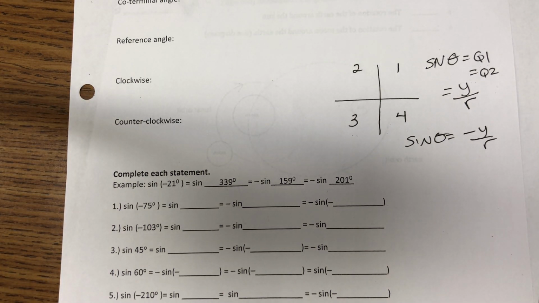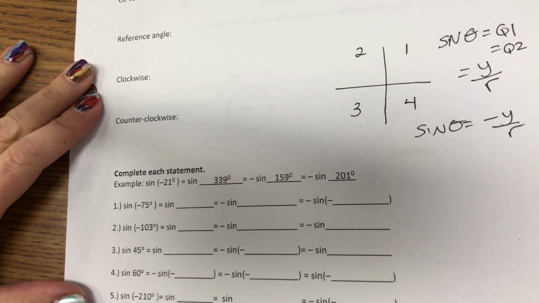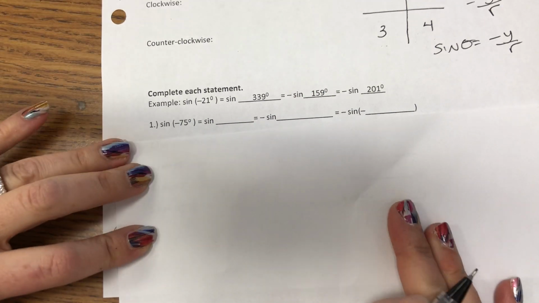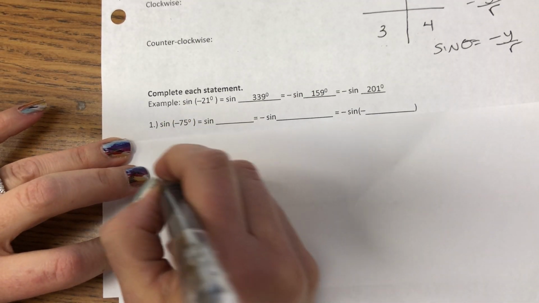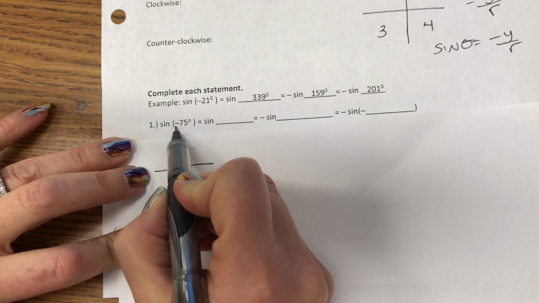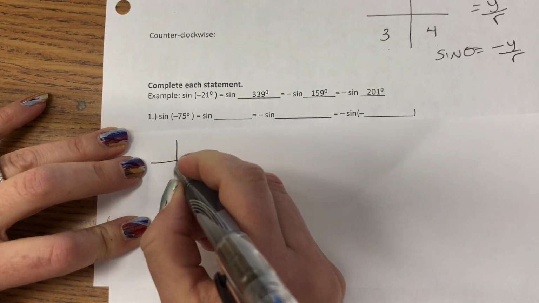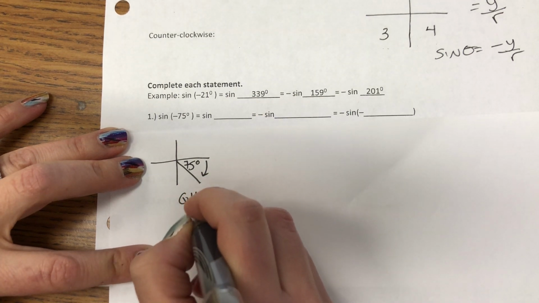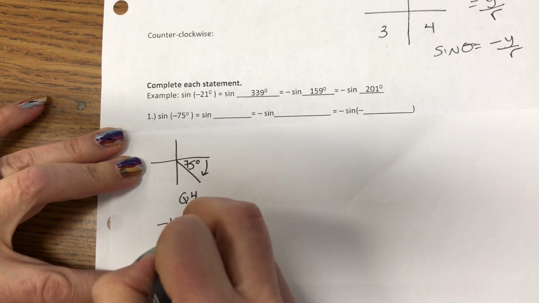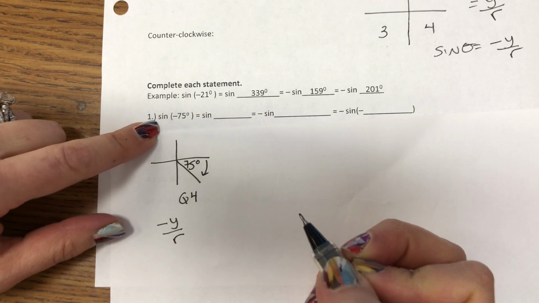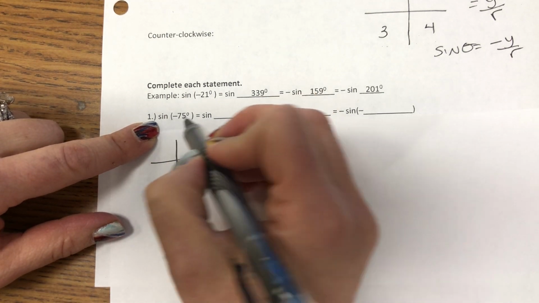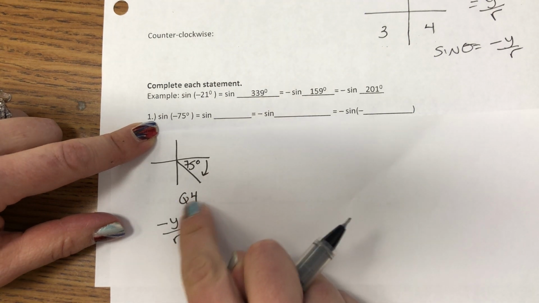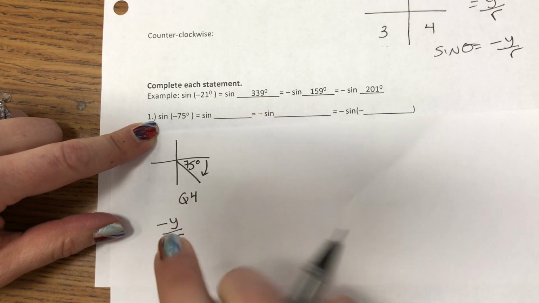So when I look at my statements, I'm going to draw some pictures. So let's do number 1 like this. Sine of negative 75, this negative says go clockwise 75 degrees. That puts me in quadrant 4. So I get a negative y over r ratio for sine of negative 75. This negative just tells me the location. This quadrant tells me the negative coefficient.